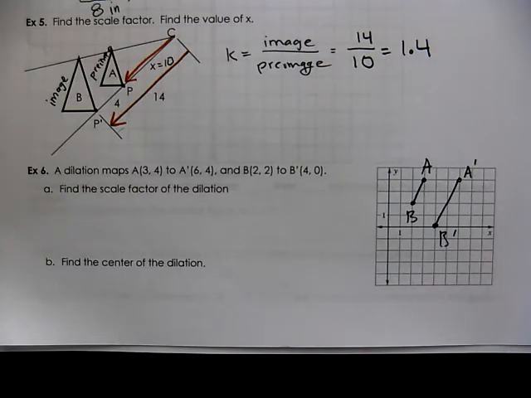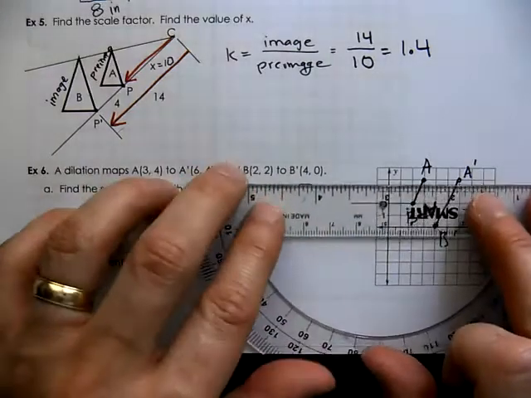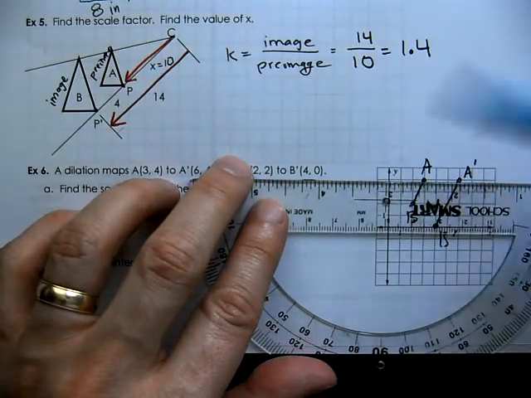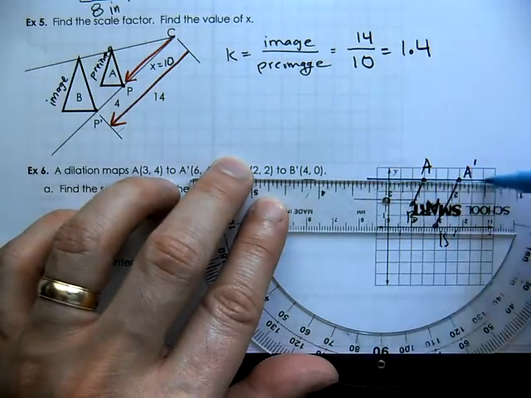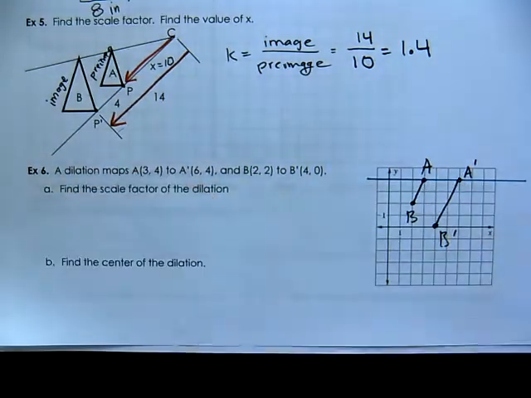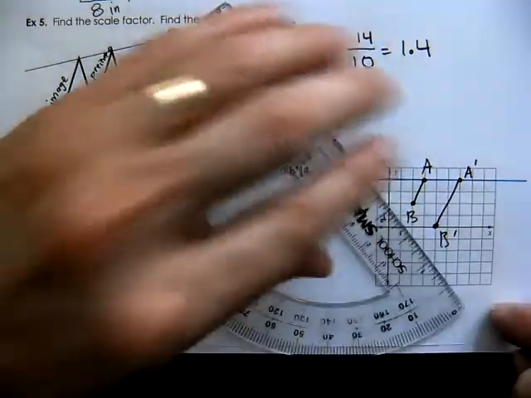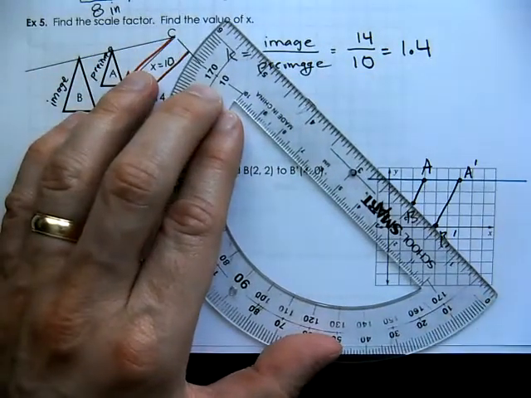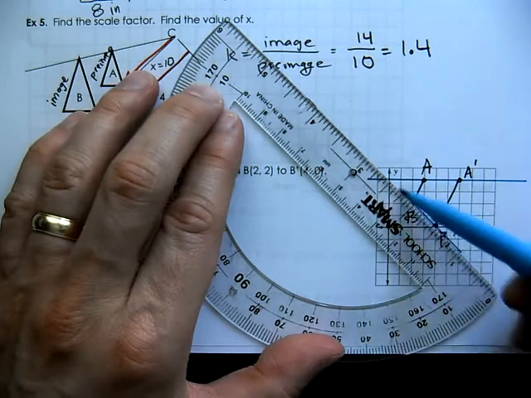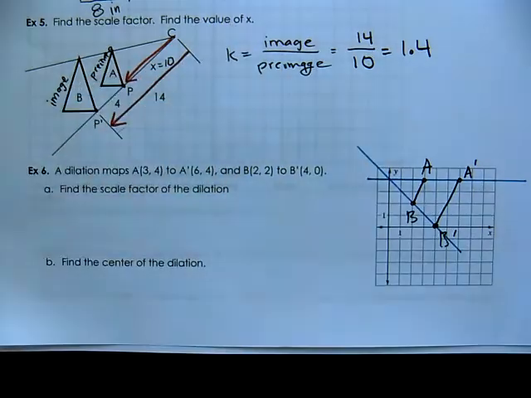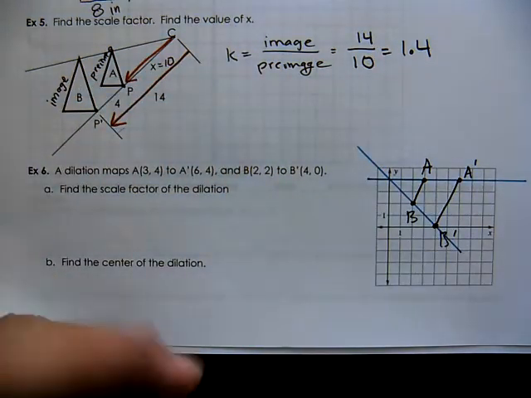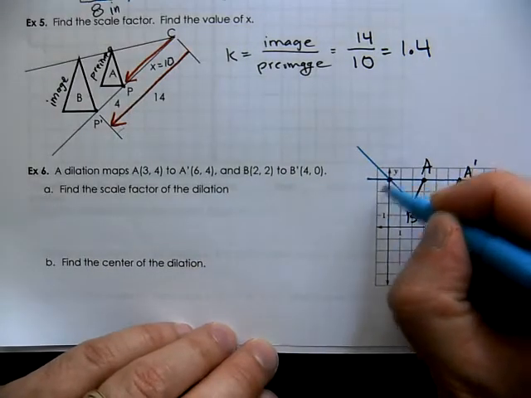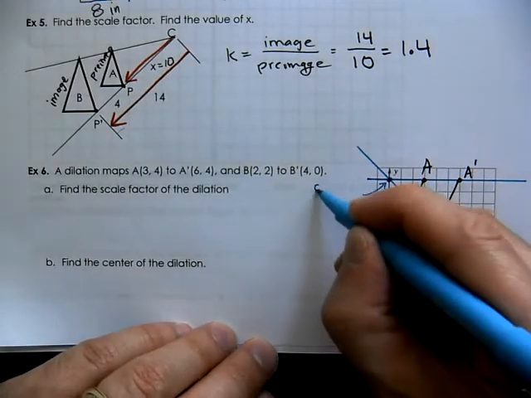I'll use my straight edge here, line up A with A prime, and then I'll line up B with B prime, and so just visually look to see where those construction lines meet. There it is. There's your center of dilation.